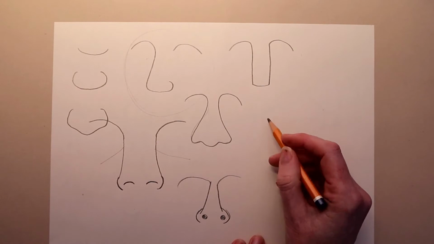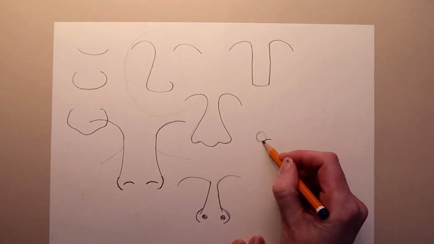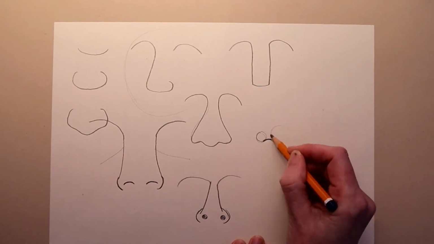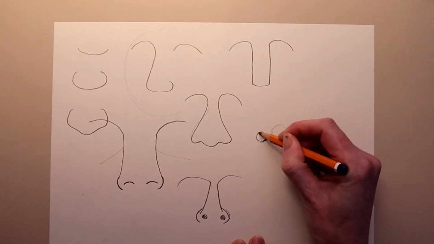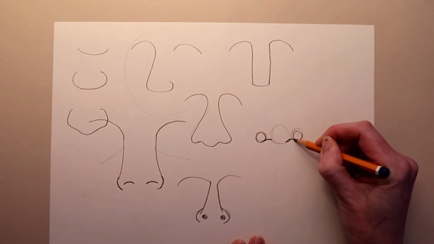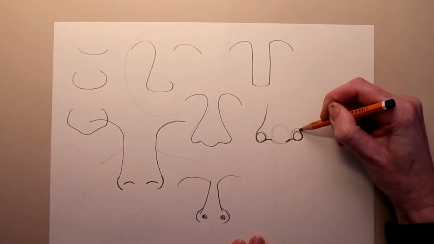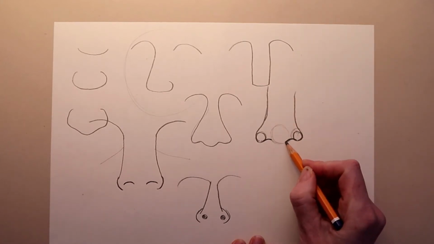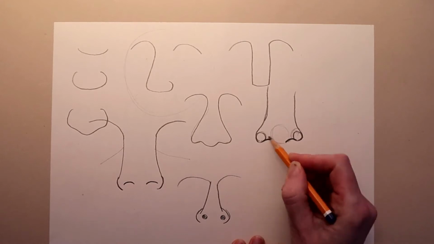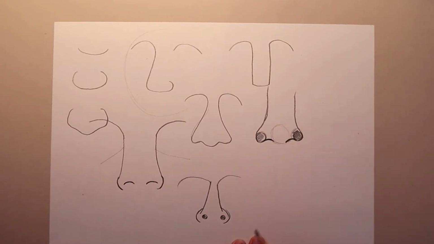I have seen some people drawing circles like that, and then maybe a circle here and here, but then these circles are drawn heavier, and then the lines come up the sides of the nose inevitably, and then instead of this becoming the nostril, this becomes the nostril. So the nose looks something like that.